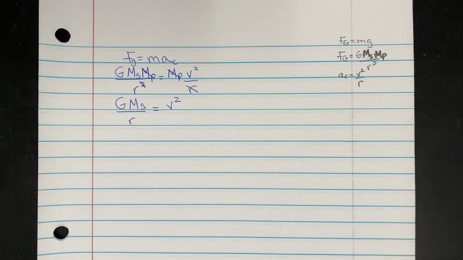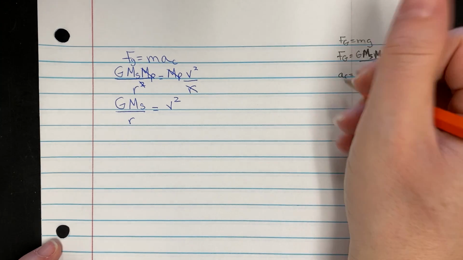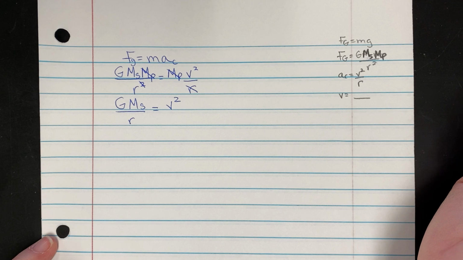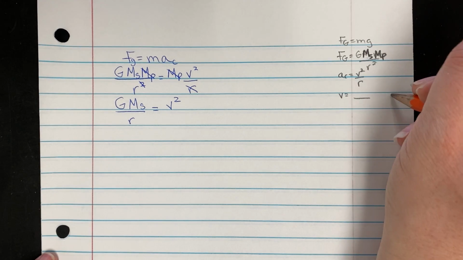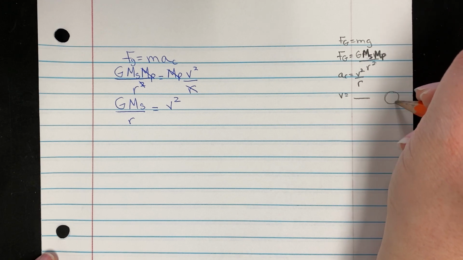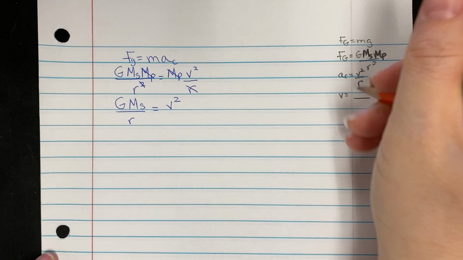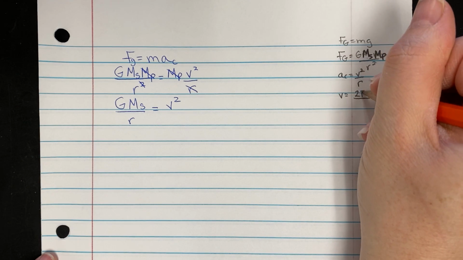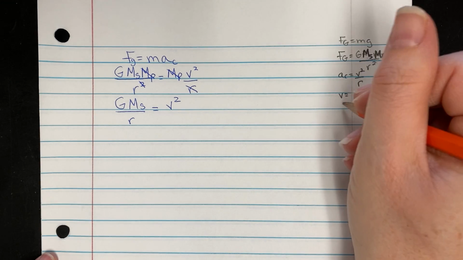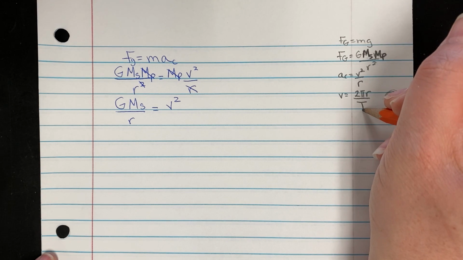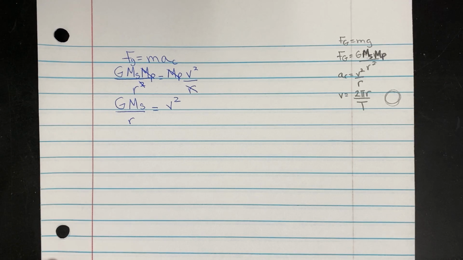But I'm sure you remember that when we were talking about things moving in a circle, we said that velocity is always equal to distance over time. Well, what's the distance that we travel when we're moving in a circle? I'm hoping you were saying to yourself, that is the circumference, or 2 pi r. And the time it takes something to move in a circle is T, the period.